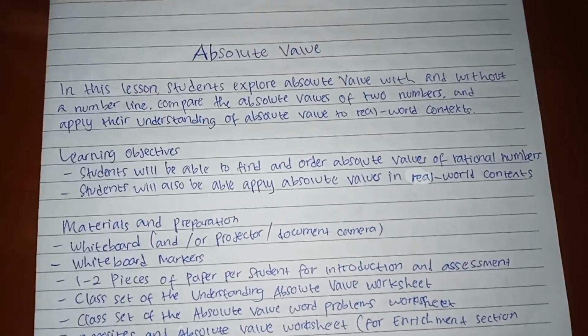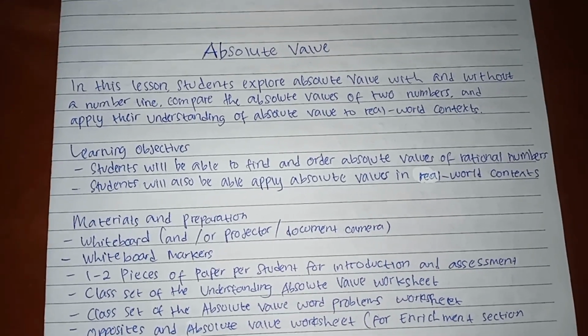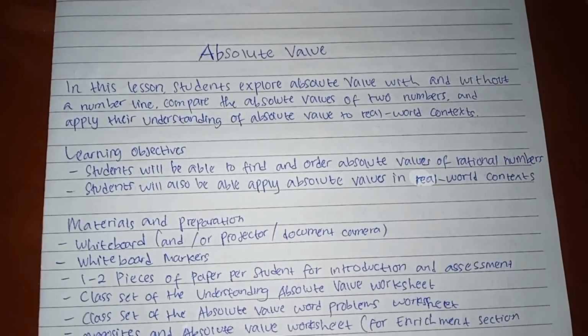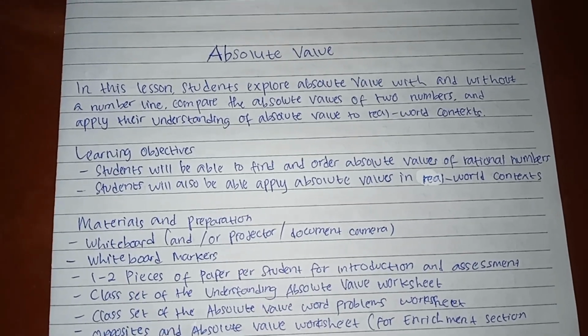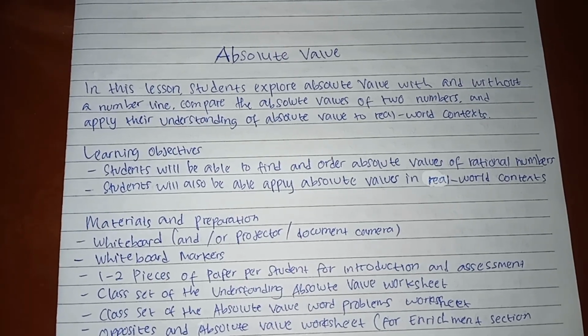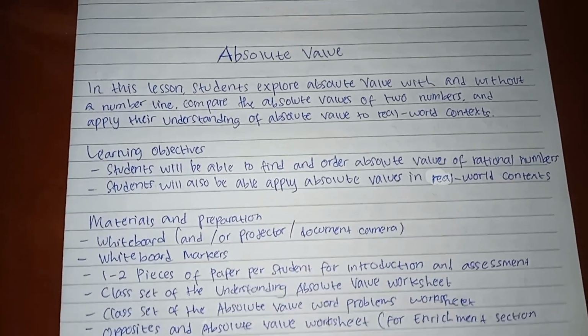I'm from Mathematics Education. I will explain a lesson plan: Absolute Value. In this lesson, students explore absolute value with and without a number line. Compare the absolute value of two numbers and apply their understanding of absolute value to real-world context.